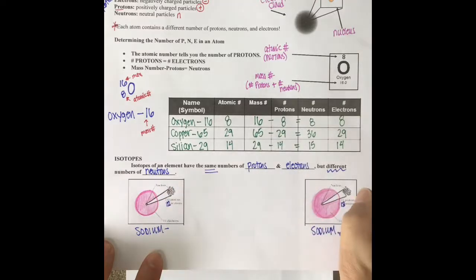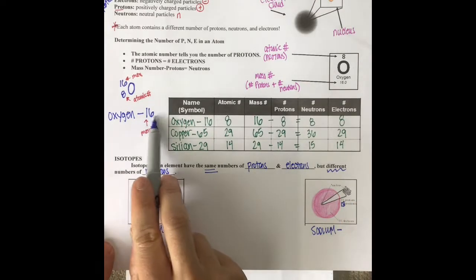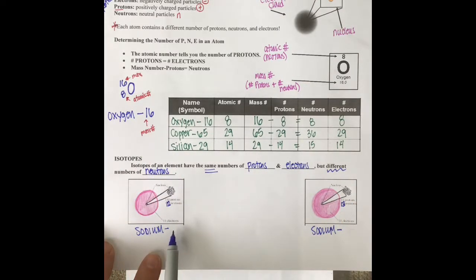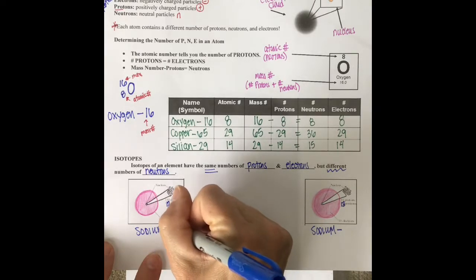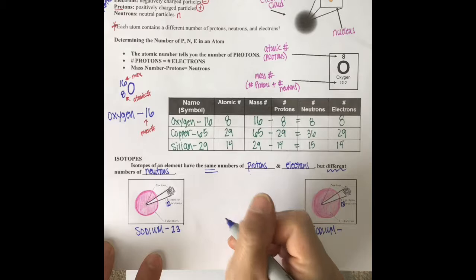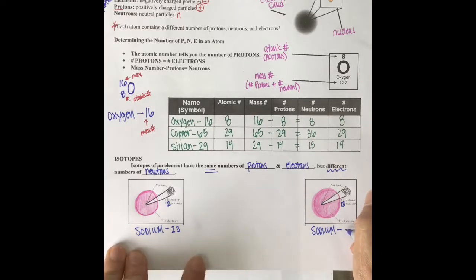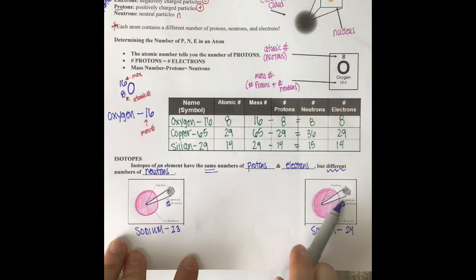So if we were to write the notation for this sodium atom, this one would be sodium 23, and this one would be sodium 24. Remember, you add the protons and the neutrons to get the mass.